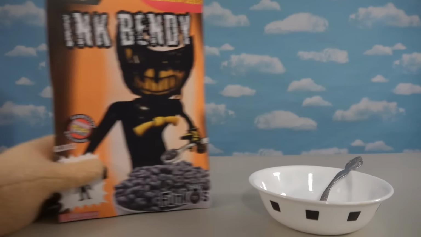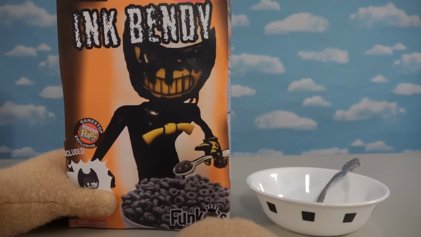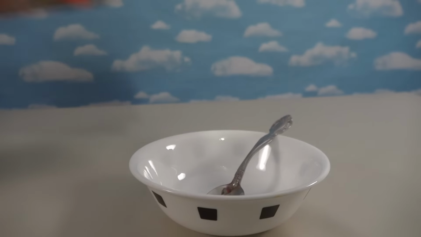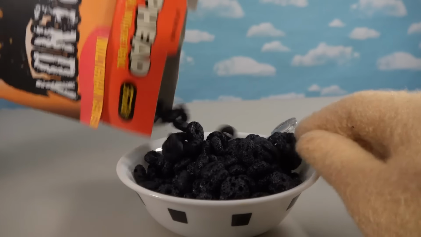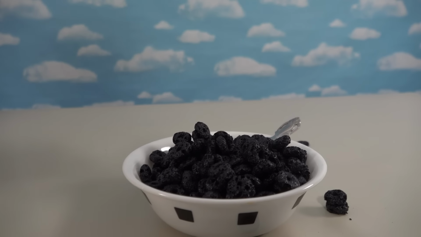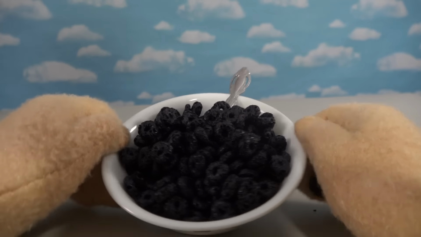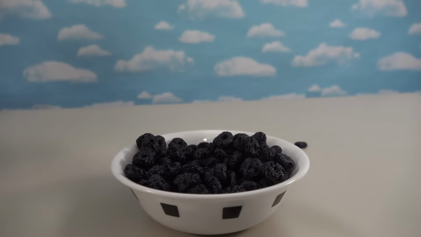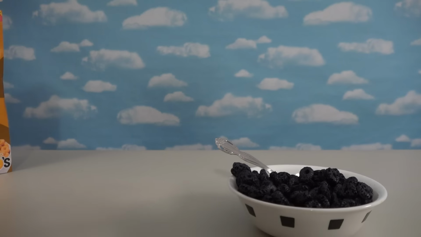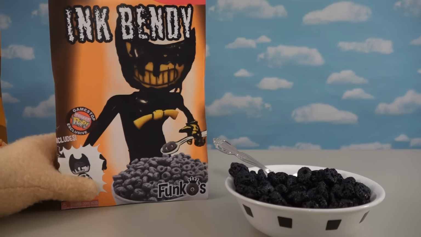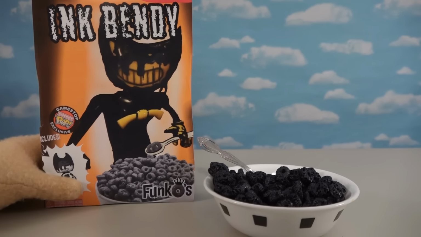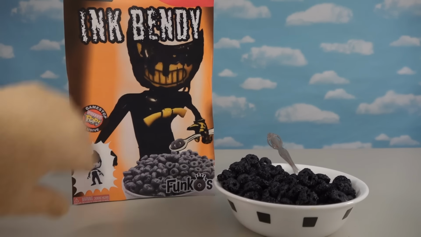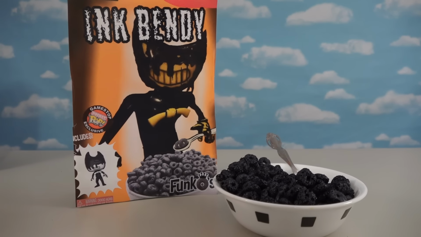Cool. And of course, if we wanted to open up one of these Ink Bendy cereals, it would look something like this. So commence with the pouring! Oh man, just look at that cereal. Oh, that's blacker than black. Nice. So yep, if we had Ink Demon cereal, it would look something like that. Again, I'm not sure why Funko hasn't made any Bendy and the Ink Machine cereal, but if they did, I would love to have something like this because this looks incredible. Good old Ink Bendy's coming at ya.